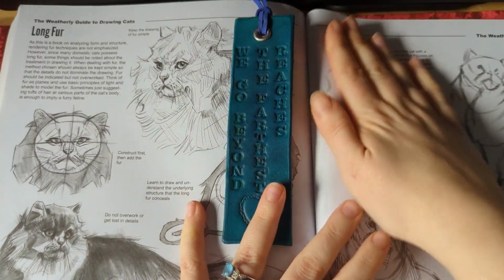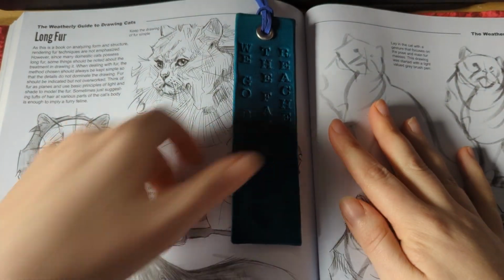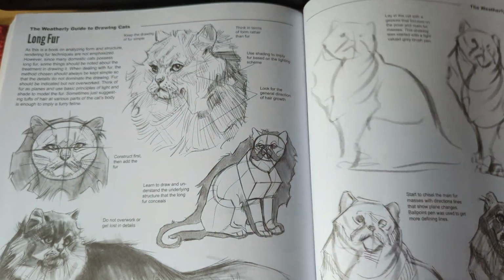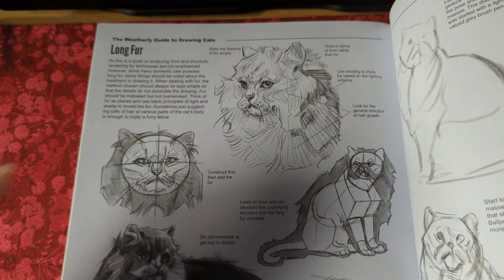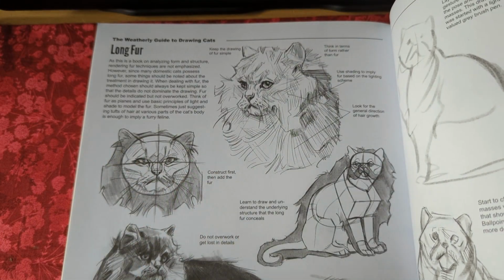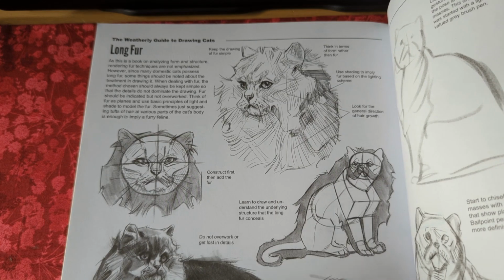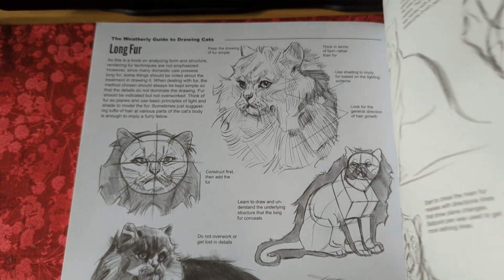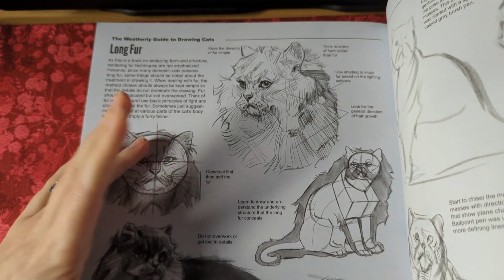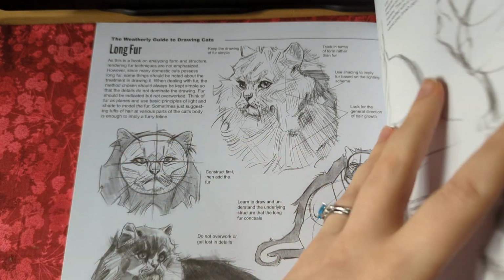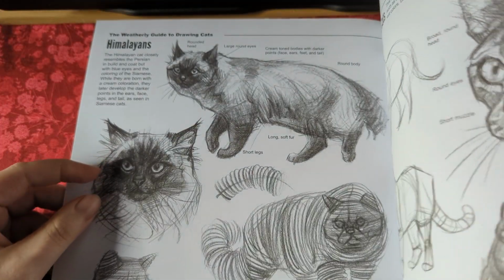And then we get to the section on domestic cats, and it goes into how to deal with short hair, long hair, kittens, different kinds of breeds of domestic cats. So we've got, you know, like your Burmese, I think, is in here, Himalayans.